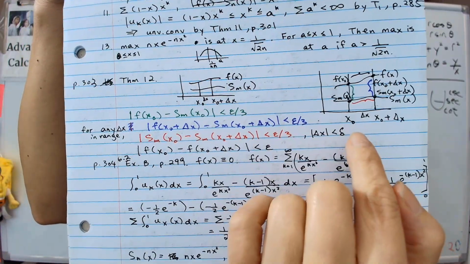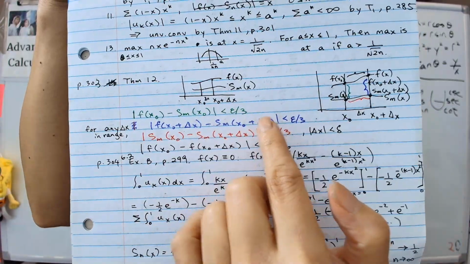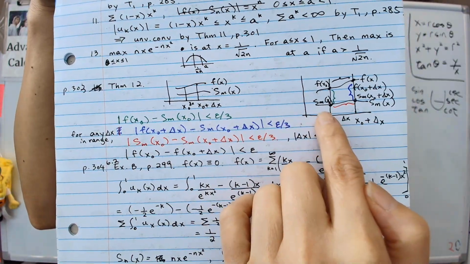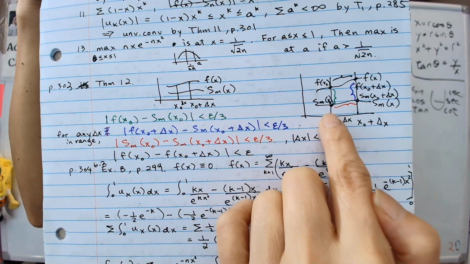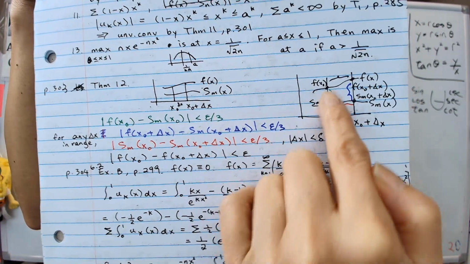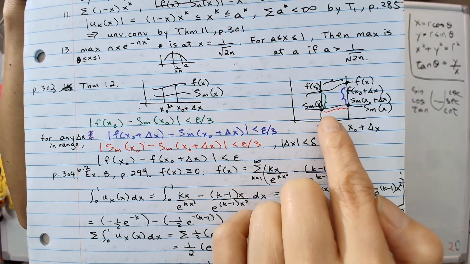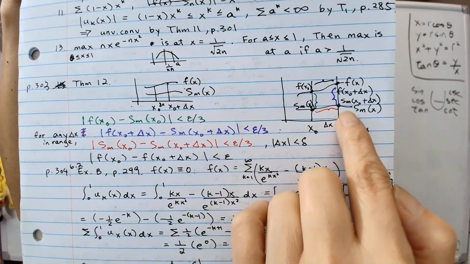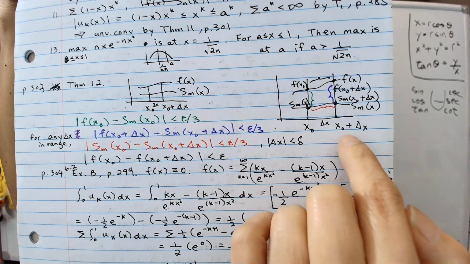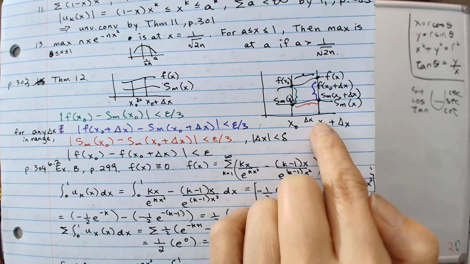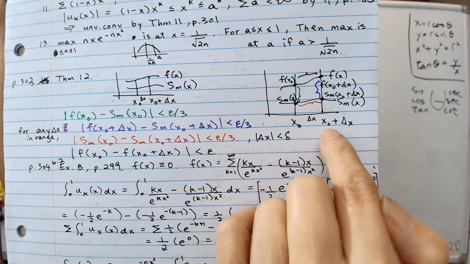But anyway, the first inequality is this one, the green one: f of x0 minus S_m of x0, the green part, is less than epsilon over 3. The next one is the purple one, that is f of x0 plus delta x, over here, minus S_m of x0 plus delta x, which is also less than epsilon over 3.